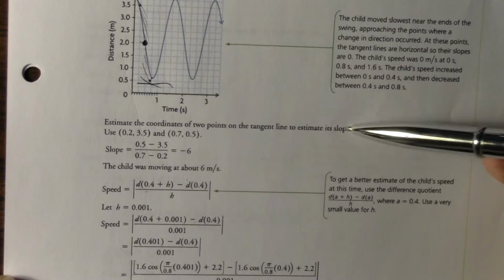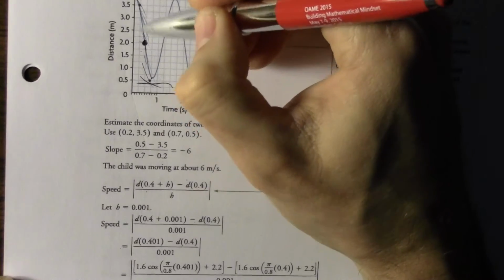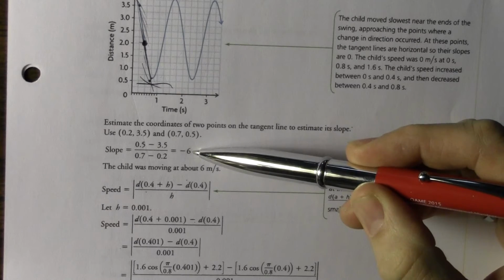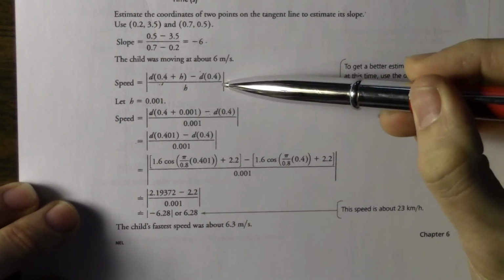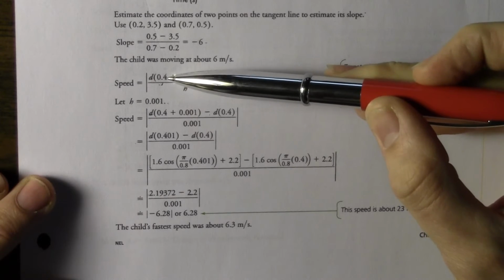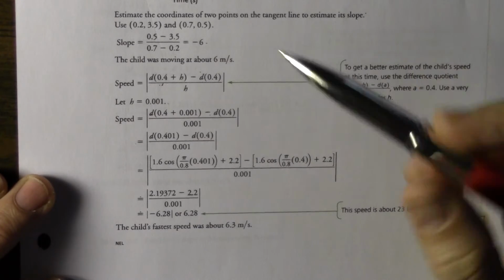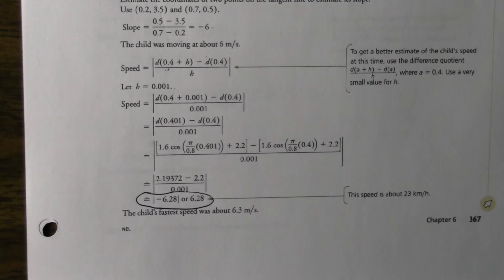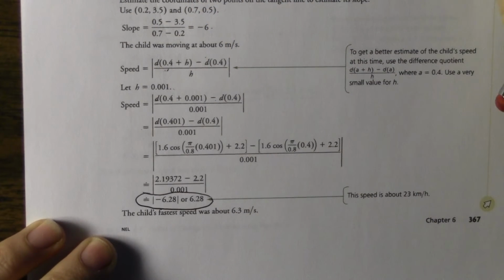So first we can try and find the average rate of change. So we draw a tangent line and then we pick 2 points and we find out that it's -6. But then if we want to get the instantaneous, really what we should do is use the difference quotient. So that's what we do here. We let h equal 0.001 and we look at the point t equals 0.4 and then one small number h, 0.001. So we actually get this value, -6.28. So it's negative here, it's positive here. We're going to get positive 6.28 on the other side.